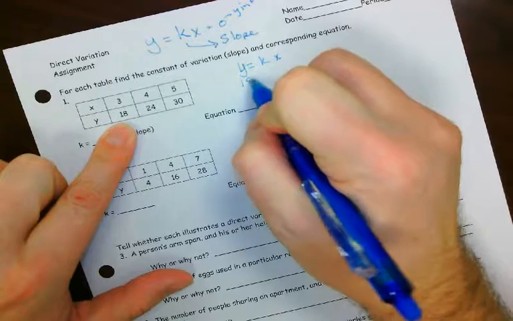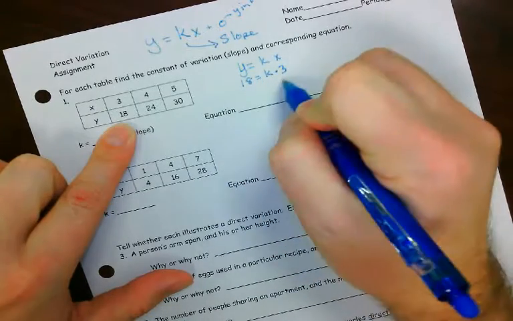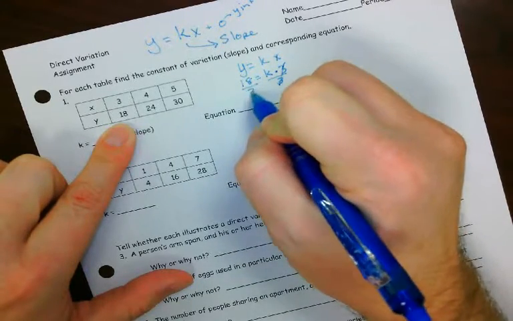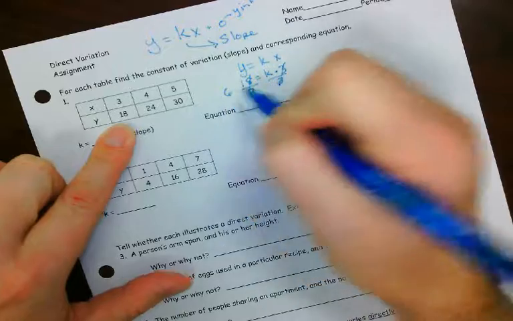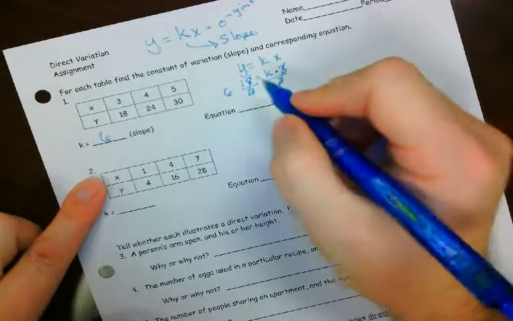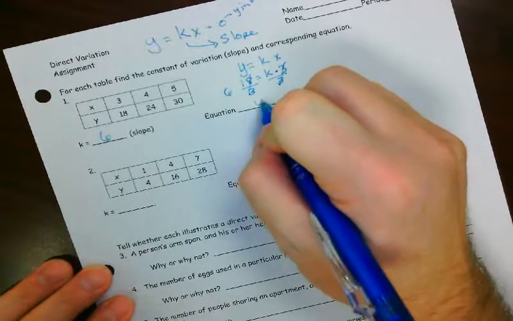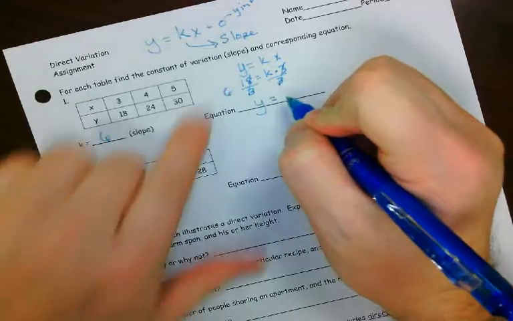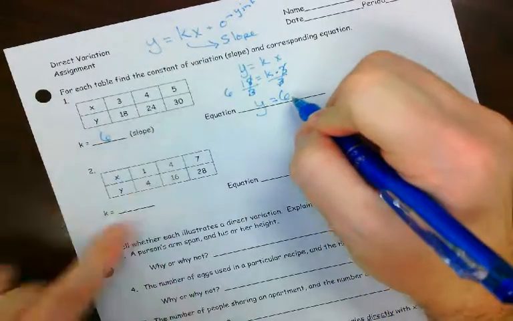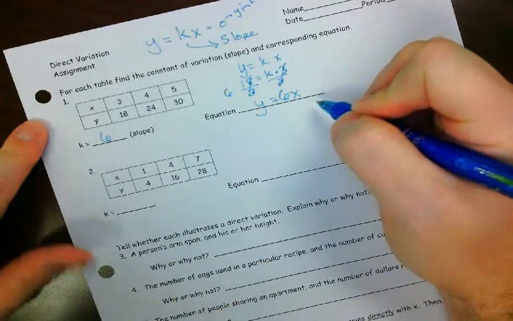So the 18 is going to equal the k times 3. To solve this, I'm just going to divide through by 3. This cancels. I have 3 going into 18, and that gives me a 6. So I know in this case, k is going to equal 6. When I ask you to write the equation, I still need to be able to see the y variable. The k can go away because now I know k is 6, and I can bring down the x, right? So this is the equation of this table.